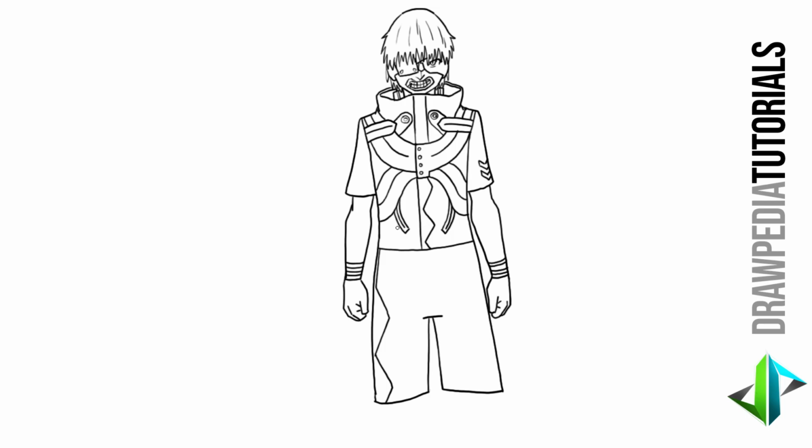On the right side of that whole thing, at the upper corner, I'm going to draw a curved line across to the right, short line upwards at that corner. Mirror the whole thing on the right side of his shorts.